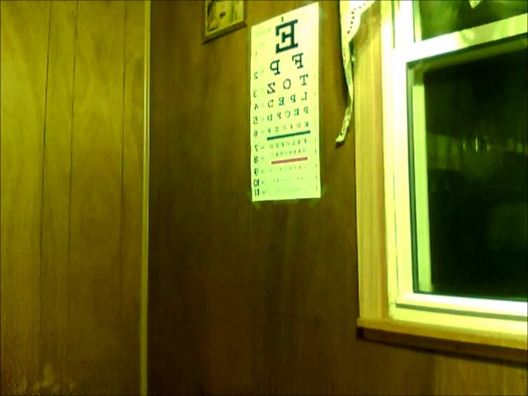Can you tell me if you wear any glasses or contacts? I wear contacts and glasses. Okay. Currently I wear contacts in. Okay. Could you please read for me the fourth line up from the bottom?